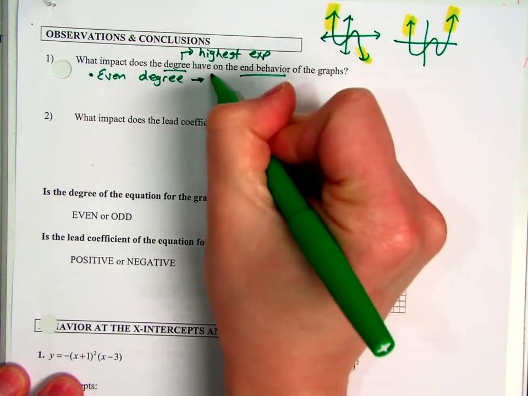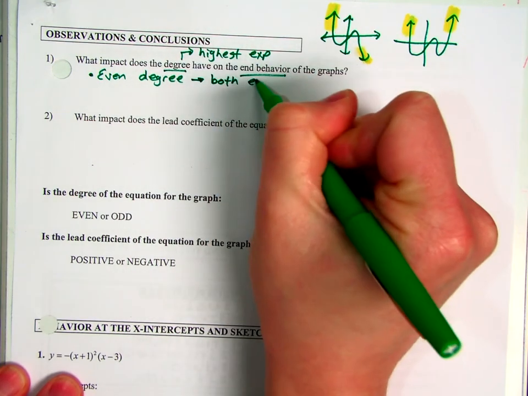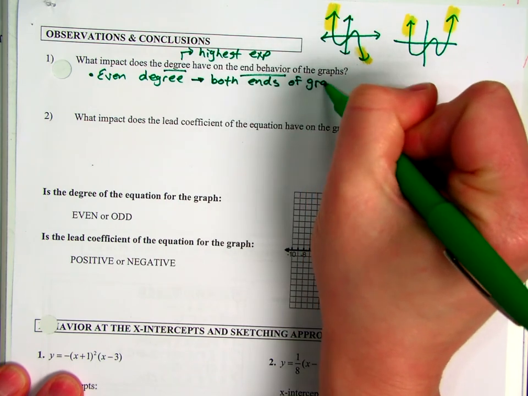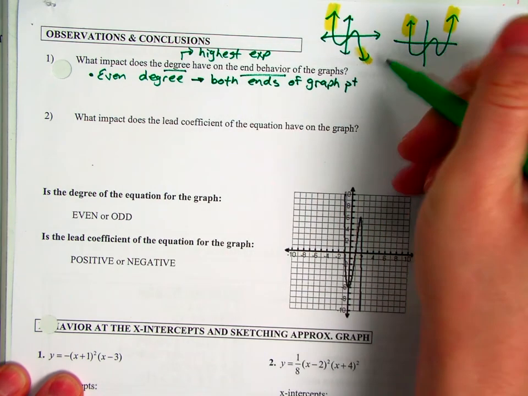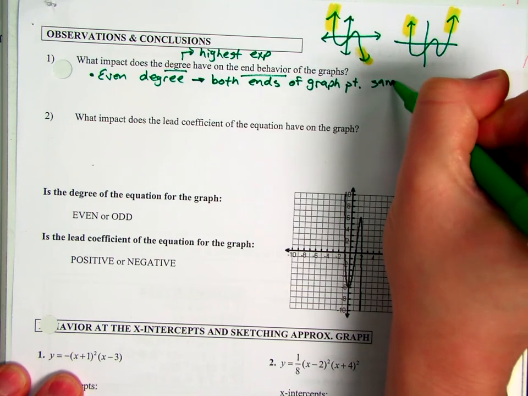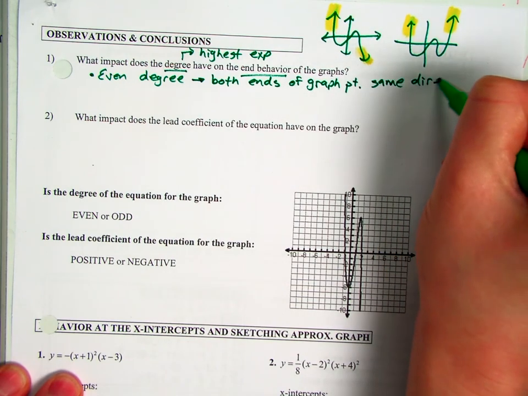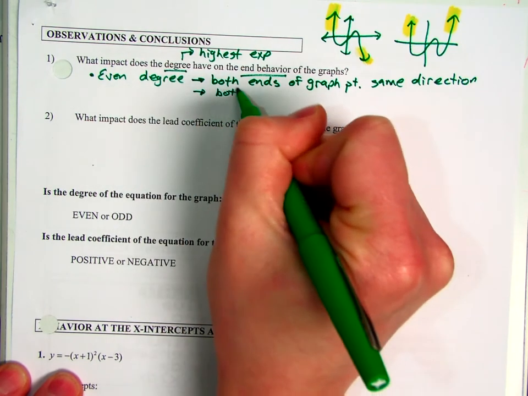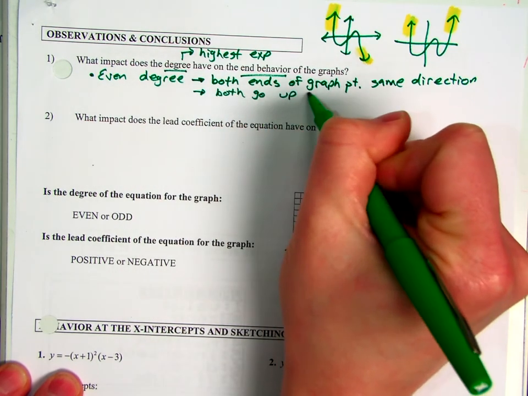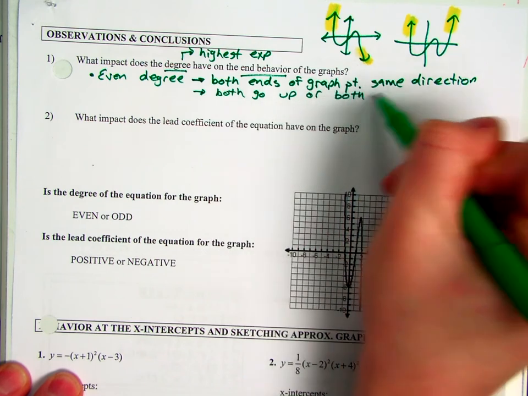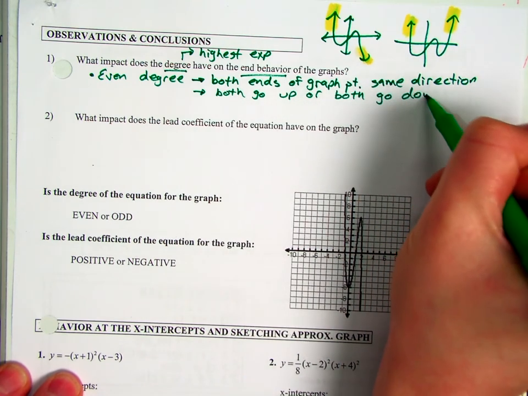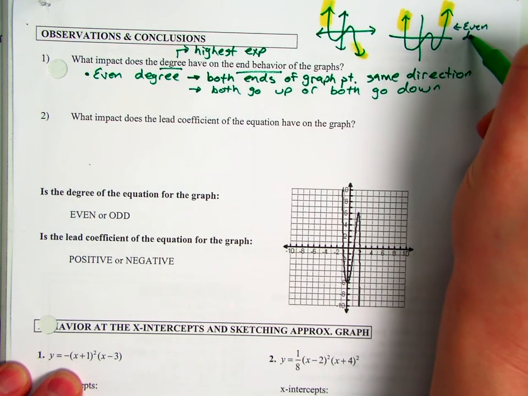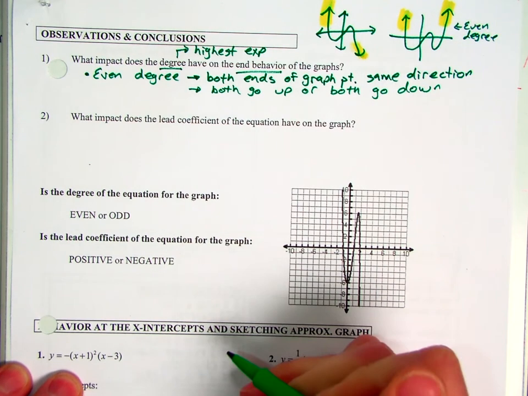So even degree, both ends of the graph point the same direction. In other words, both go up or both go down. So if I were looking at this graph, I know this one is an even degree because they were both pointing the same direction. They were both going up.